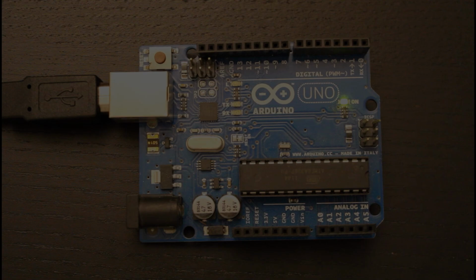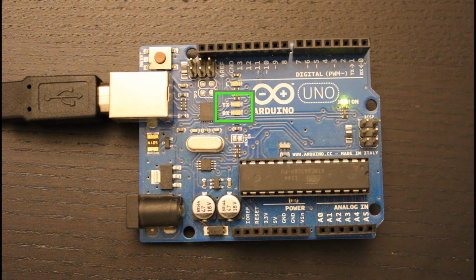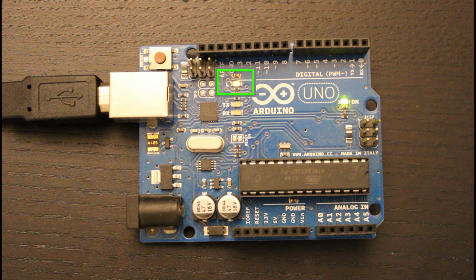The Uno has two other LEDs that show when the USB interface is receiving or transmitting data. If you watch carefully, you'll see those flashing during the upload process. At the end of the upload process, the microcontroller will be reset and your sketch will start running. In this case, we can see that it's running because the built-in LED, marked L, is now lit.